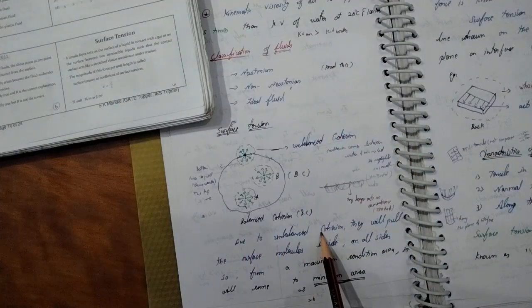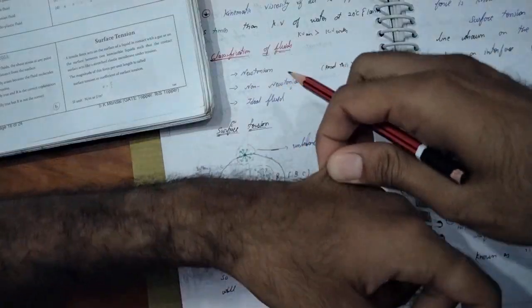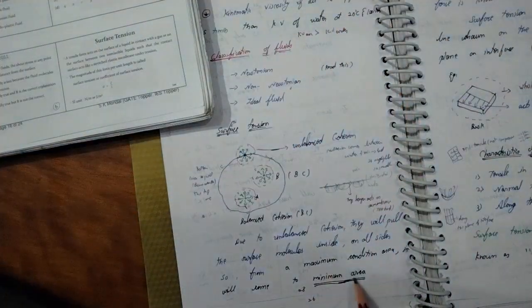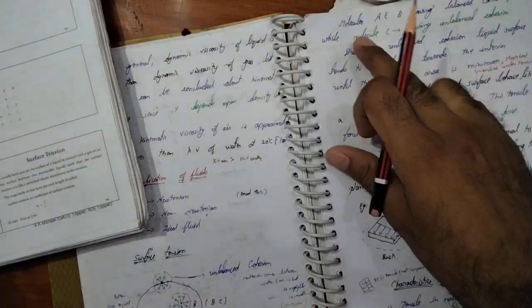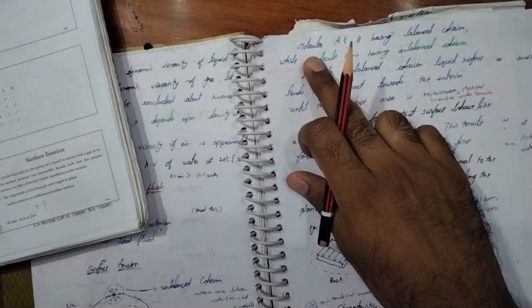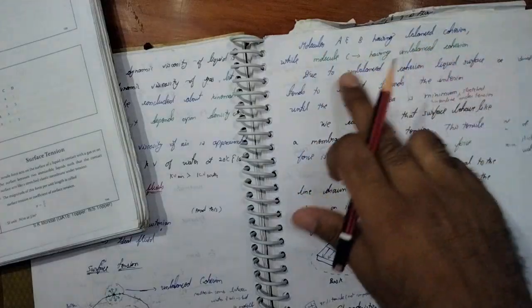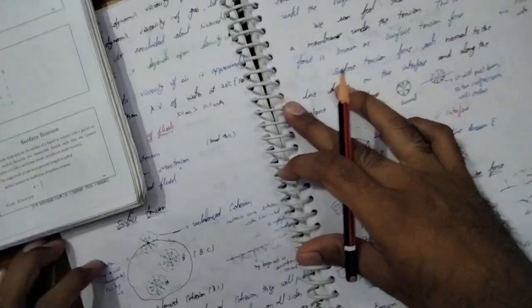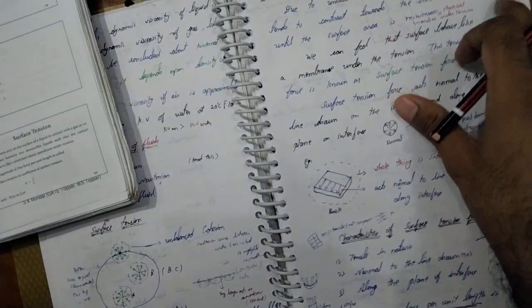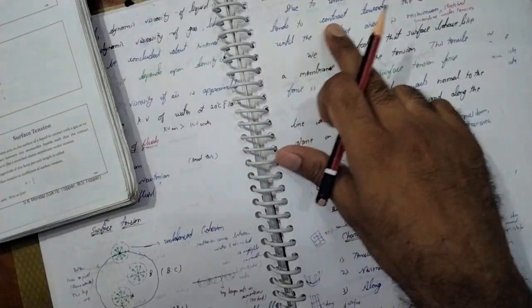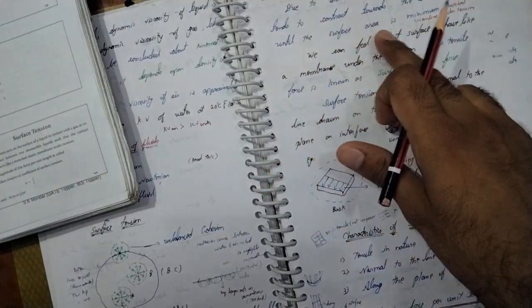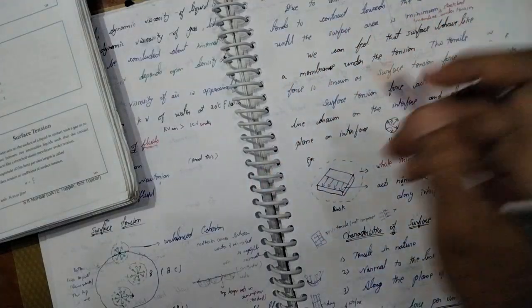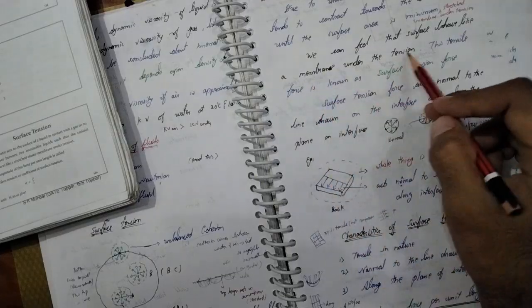Due to unbalanced cohesion, the surface molecules are pulled inside on all sides. From the maximum area, it tends to form the minimum area. I think you got my point. So molecules A and B have balanced cohesion, and C has unbalanced cohesion. Due to unbalanced cohesion, the liquid surface tends to contract towards the interior until the surface area becomes minimum. So we can feel the surface behaves like a membrane under tension.